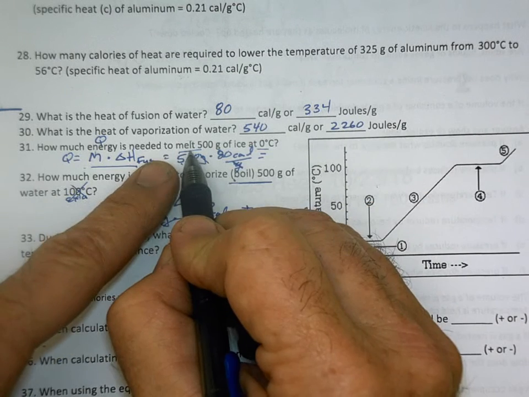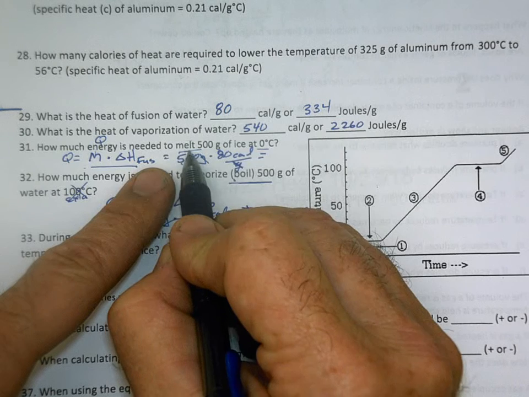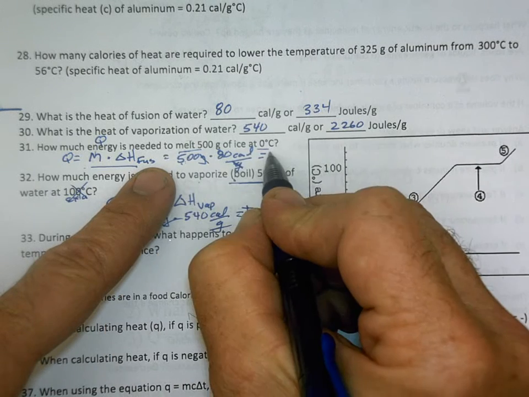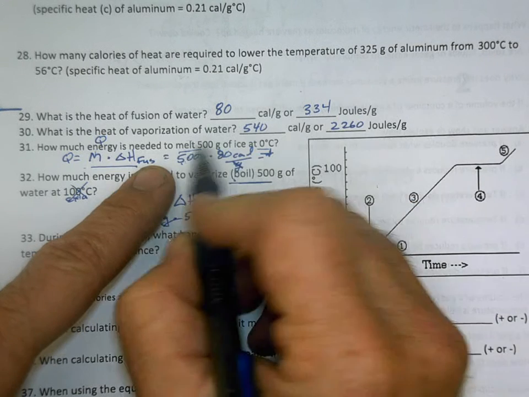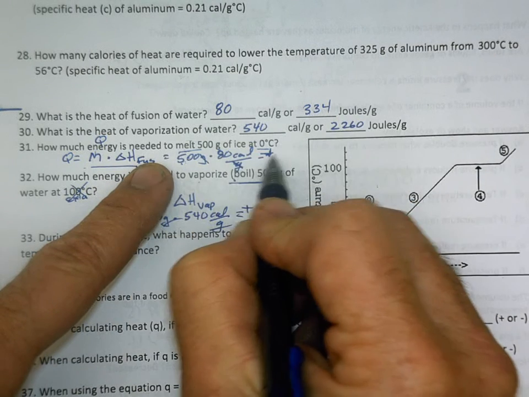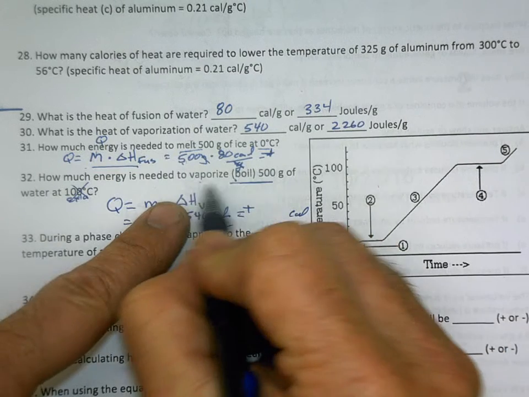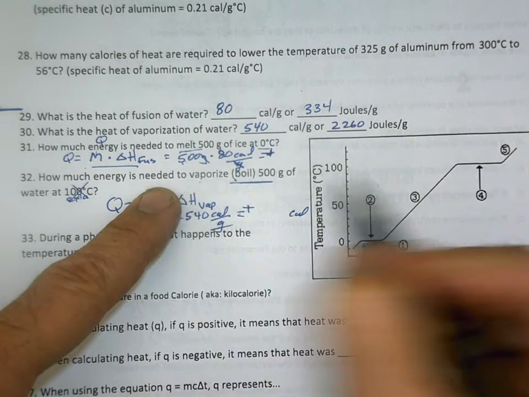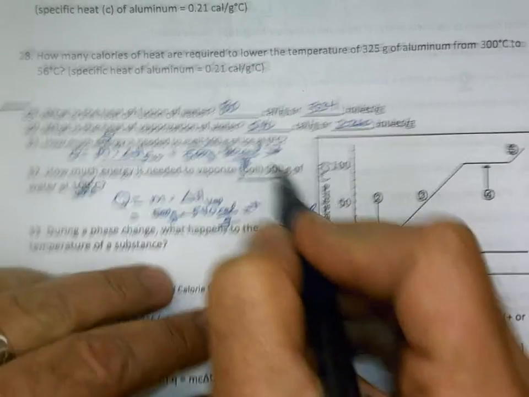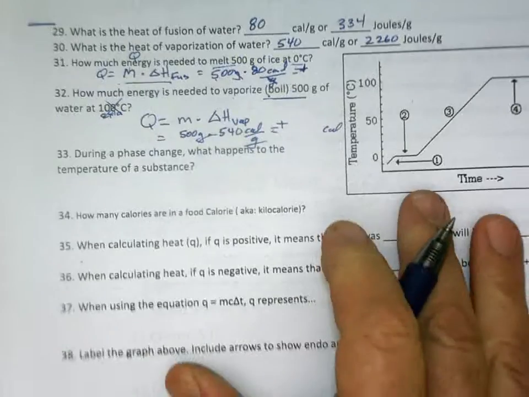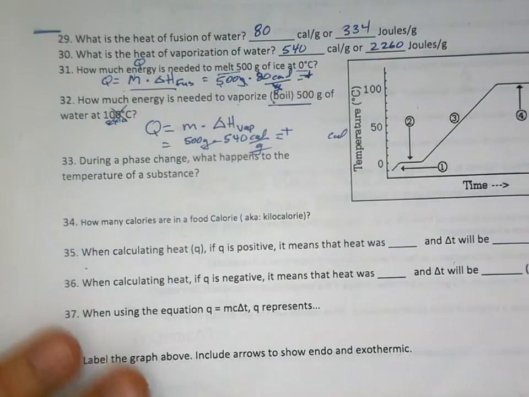If we're melting ice, we're adding heat into it. So the answer is going to be a plus number because we're adding heat into this chunk of ice. If this was freezing, we would have had to make this a negative value. If this one was condensing, because condensing is taking heat away from the steam, we would have had to make our answer negative.